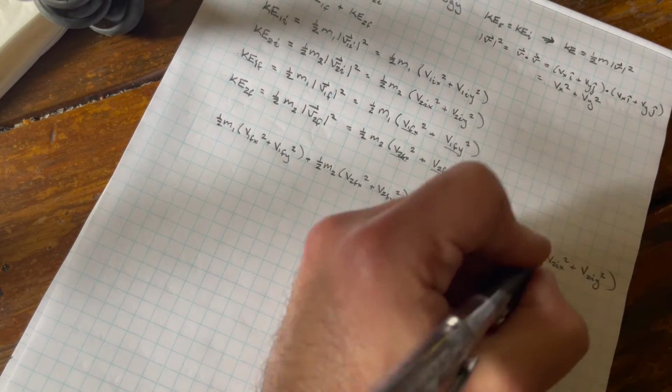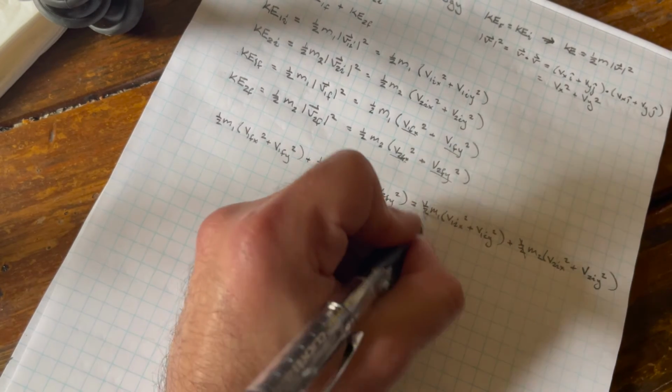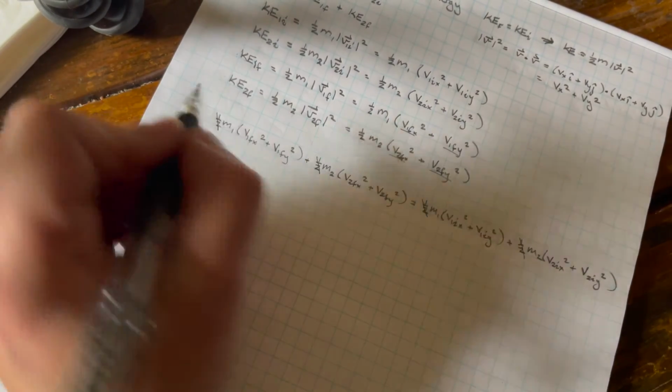Okay, and there's a common factor of 1/2 between all of these terms, so we can cancel that out.